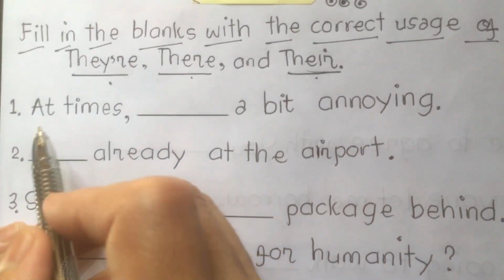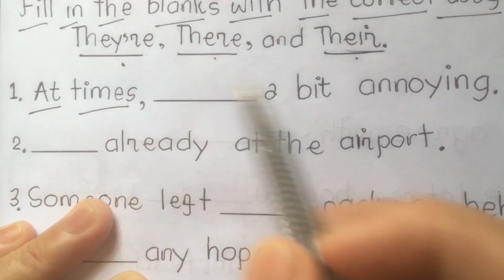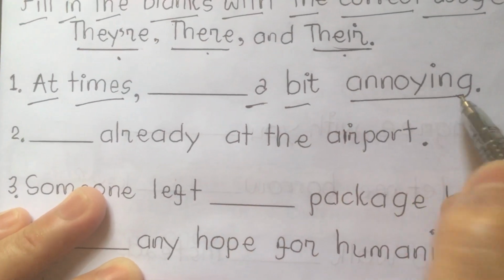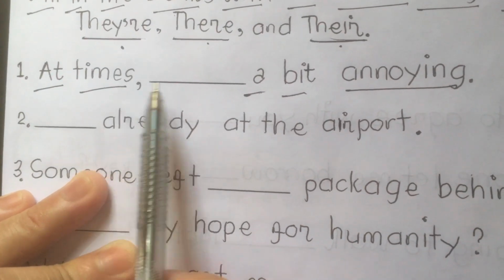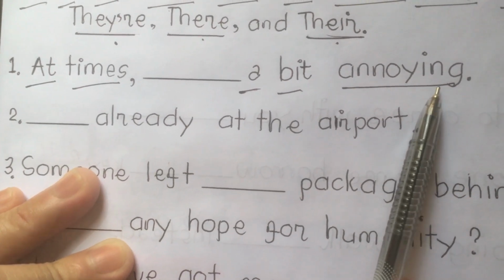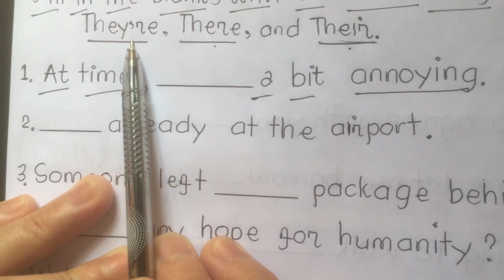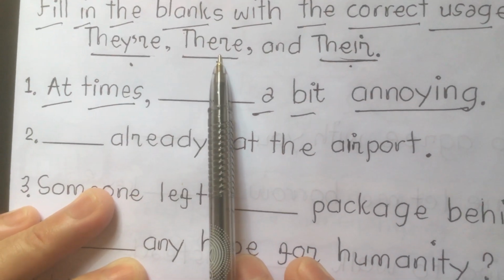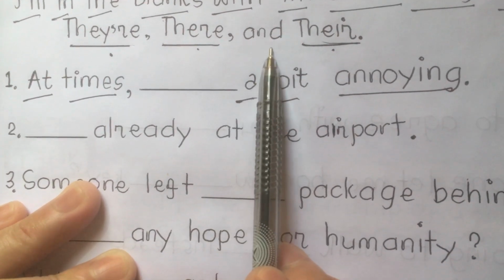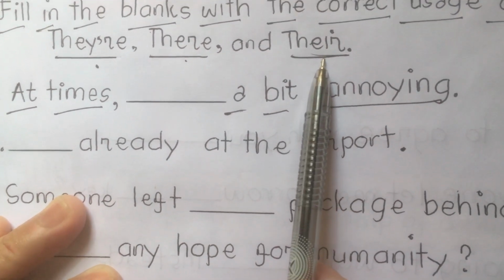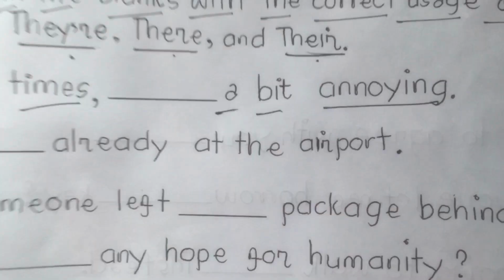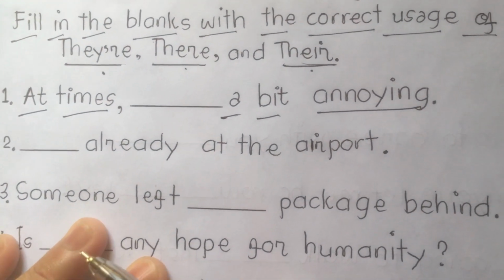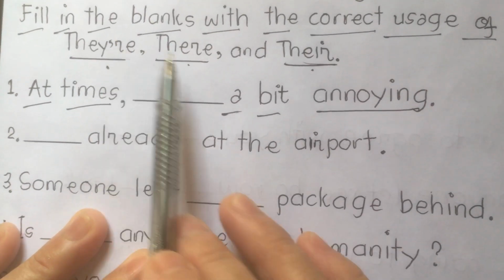Number 1. At times, blank, a bit annoying. Is it there, or a contraction of they are, or their? So we're going to concentrate first on their uses and functions. Is it there?